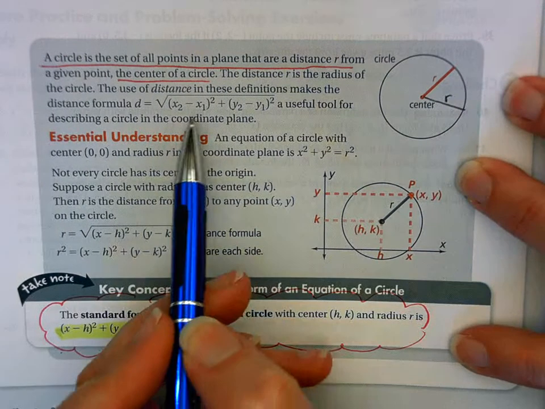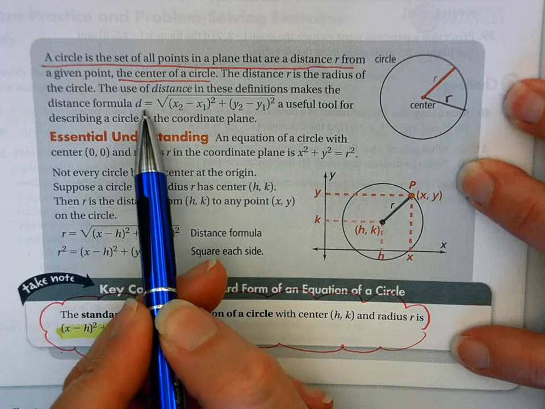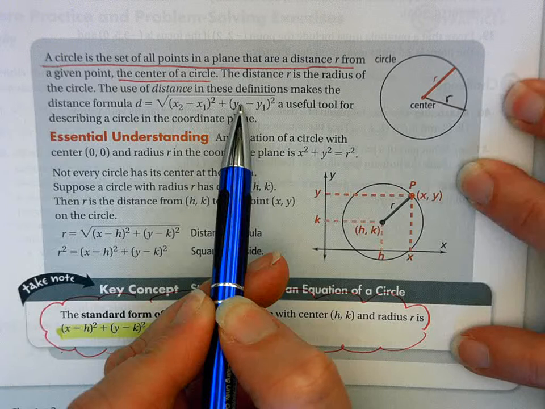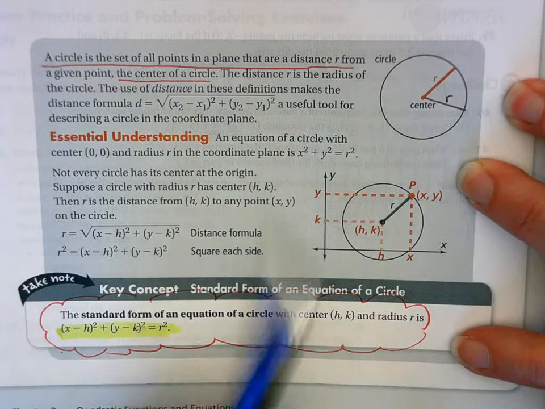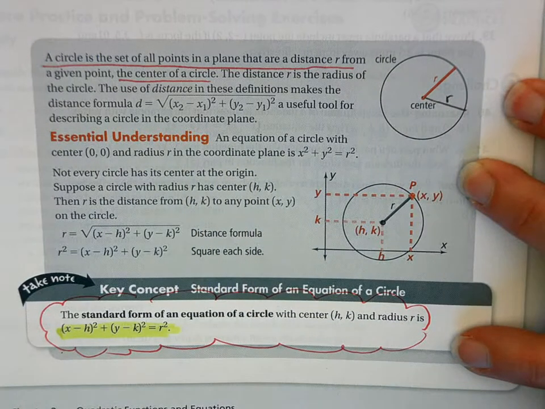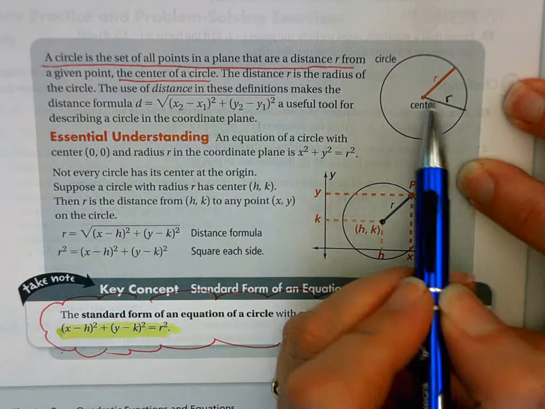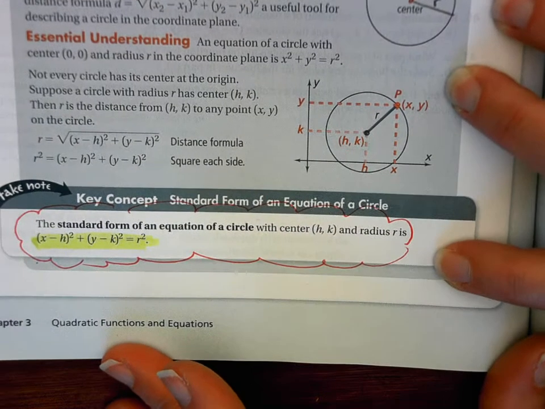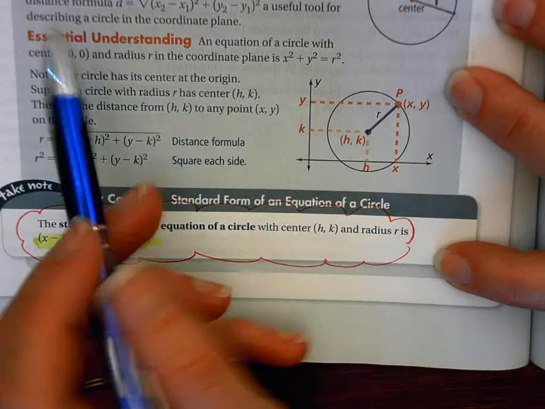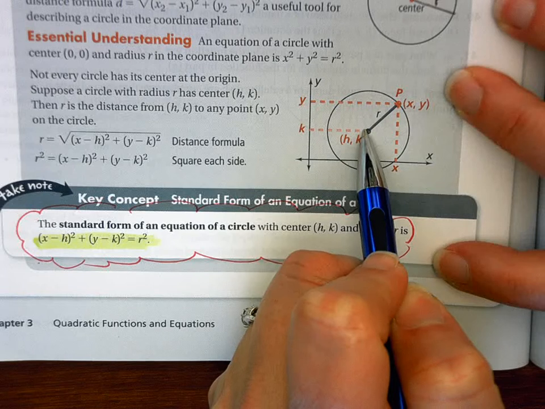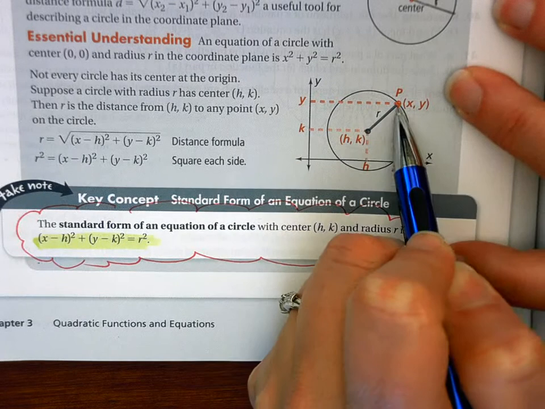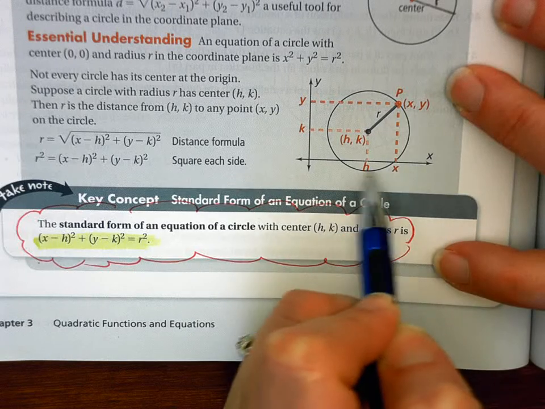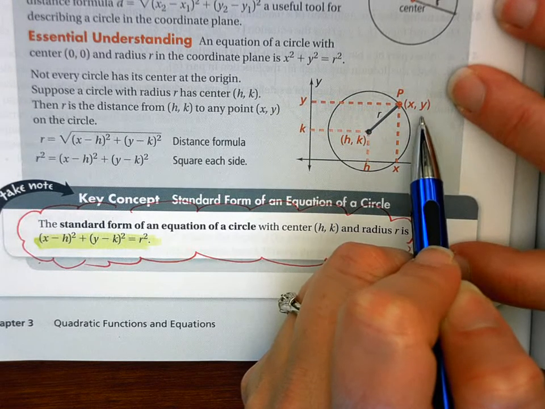So we know our distance formula from last year: distance is equal to the square root of the change in x squared plus the change in y squared. And that distance formula is how the equation of a circle is derived, because it's the same distance between each of those points. So if we look at this picture here, this is my center, this is my k value, and then this is any random point. We're going to leave it as (x, y) because regardless of where I am on the circle, it still is defined to be (x, y).